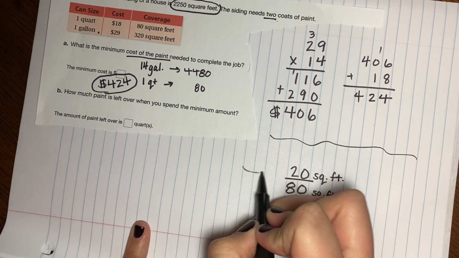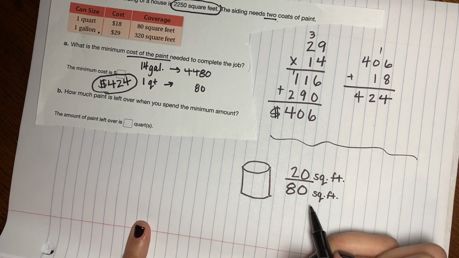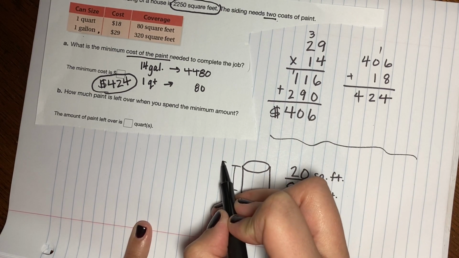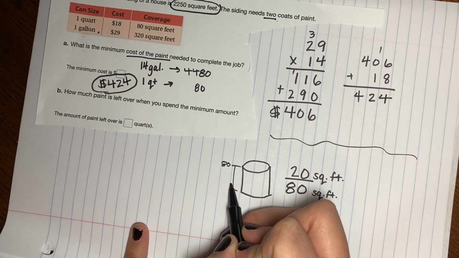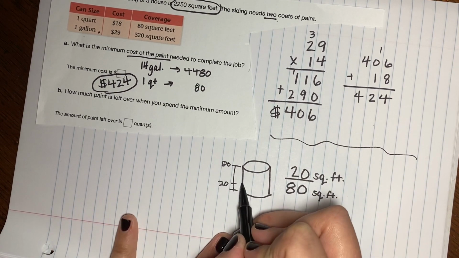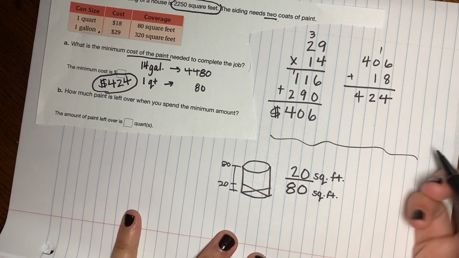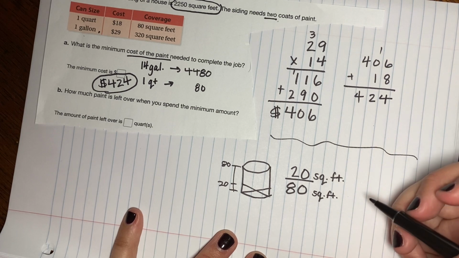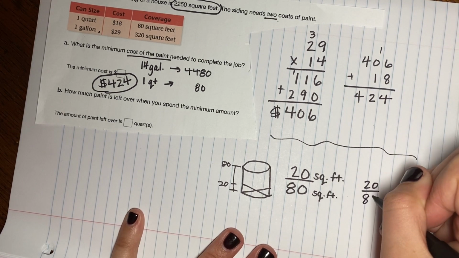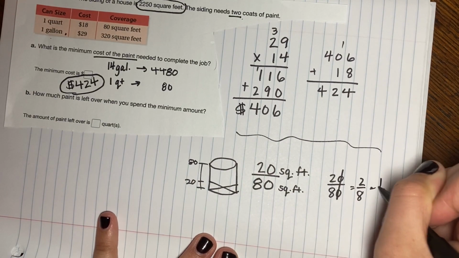So if you imagine the can, right? Or quart, right? It can hold up to 80. Well, I'm only using up to 20. So how much is left? If I use this much, how much is left? Well, let's look at this as a fraction. 20/80 divided by 10 is 2/8, which is 1/4.